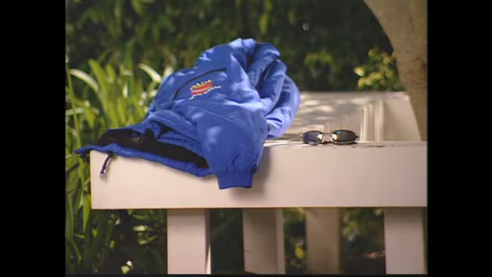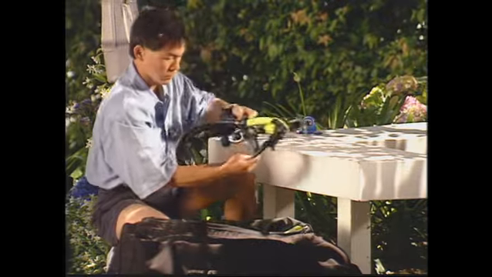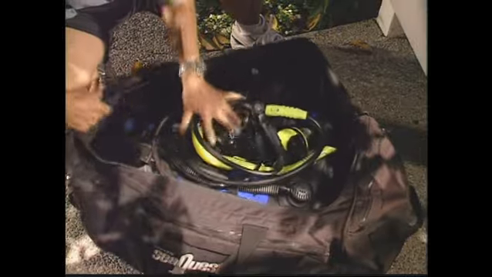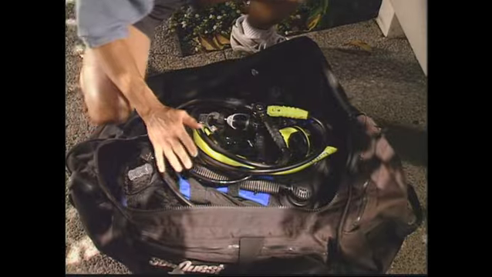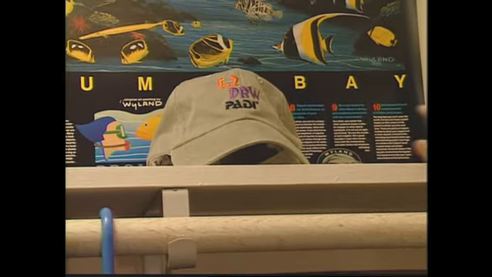Grab last-minute stuff like your jacket, sunglasses, ice chest, and so on. Pack your dive bag, if you haven't already, with what you need first in last if you're boat diving. Finally, do an idiot check so you don't accidentally forget something.